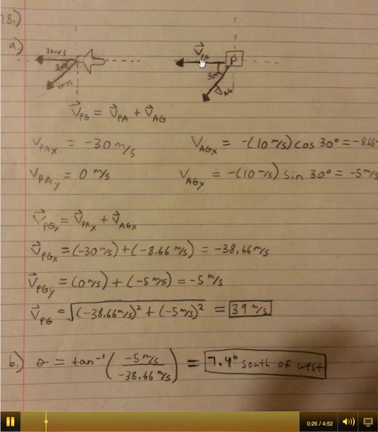So we know right here that since it's going this way, that is the velocity of the plane to the air. And then the wind blowing this way is the velocity of the air to the ground. So to find the velocity of the plane to the ground, we need to take the velocity of the plane to the air plus the velocity of the air to the ground and add those together.